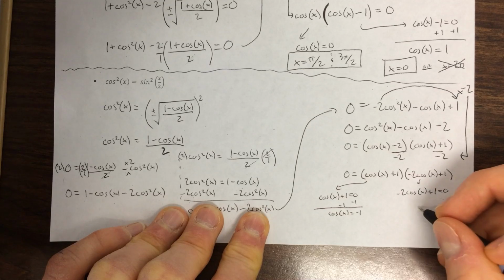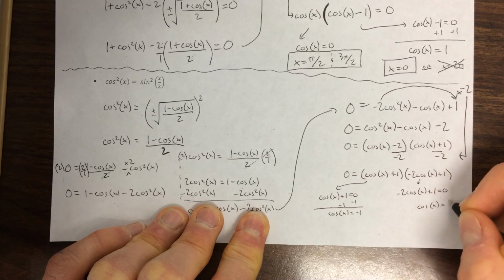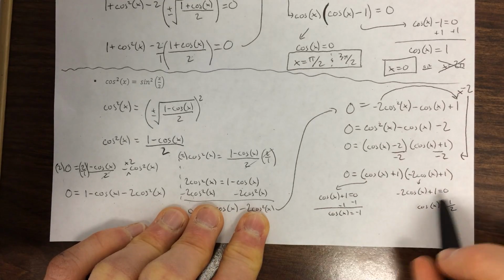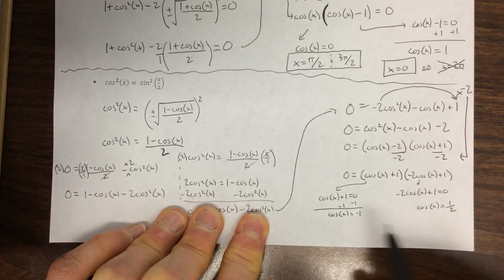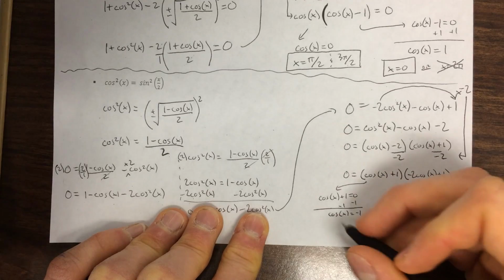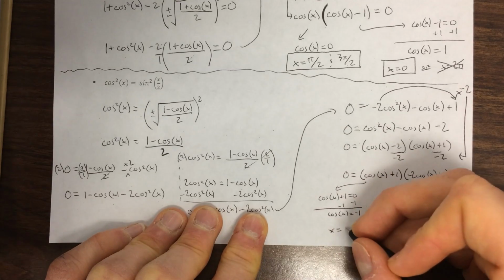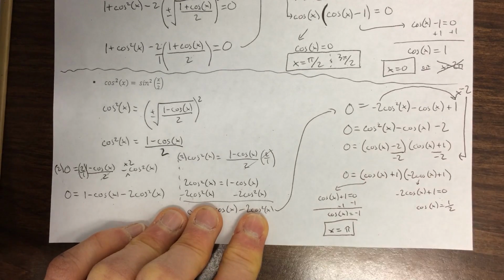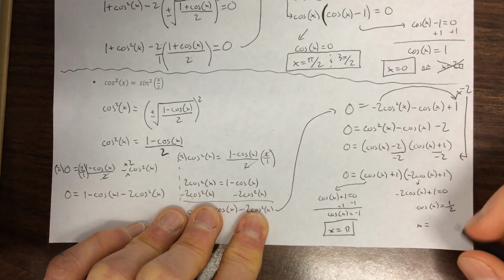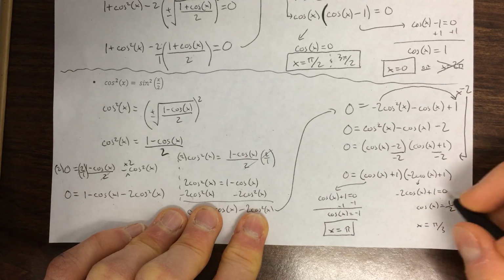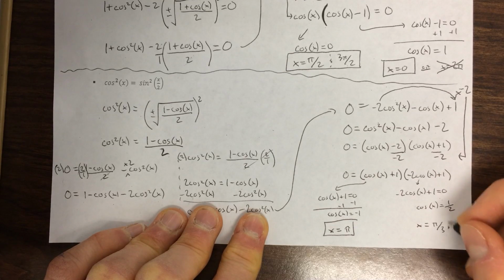If you subtracted 1 and divided by 2, what you would end up with here is cosine of x equals 1/2. Subtract 1, divide by -2. And now we look, where on our unit circle does x equal -1, or cosine of x equal -1? Well, here x would equal pi. And here x would equal pi over 3 and 5 pi over 3, because that's where cosine equals 1/2.